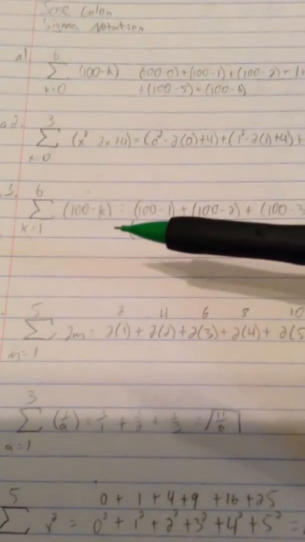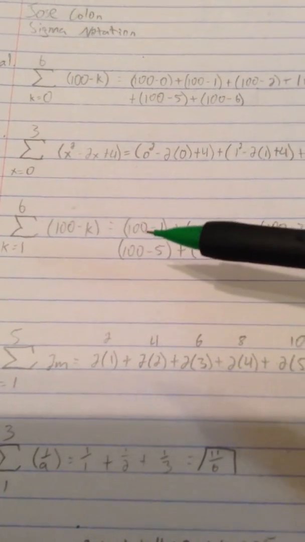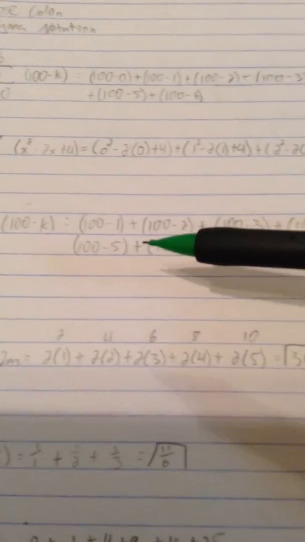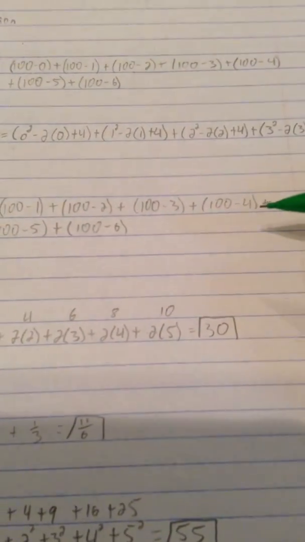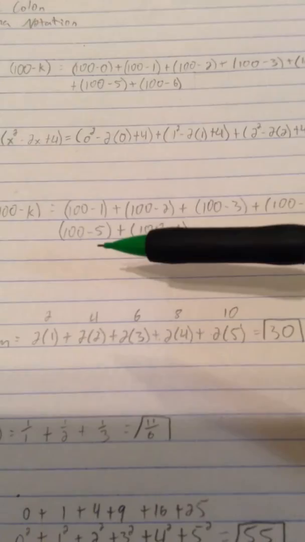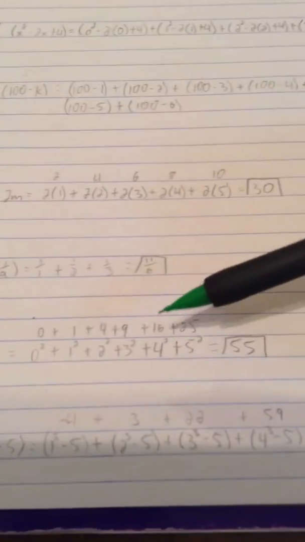Then for the third one, it's similar to that one, but you start at a different number. So you start at 1, so it'll be 100 minus 1 plus 100 minus 2 plus 100 minus 3 plus 100 minus 4 plus 100 minus 5 plus 100 minus 6. Then for these, for 4, 5, and 6, you have to solve it.